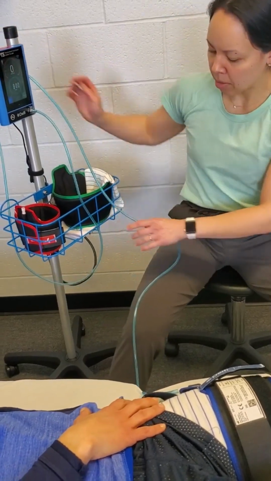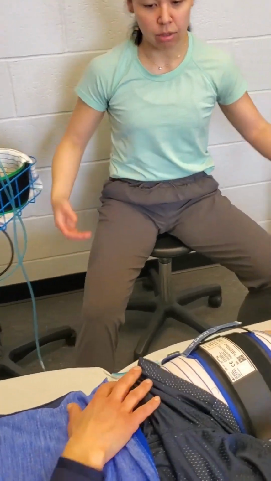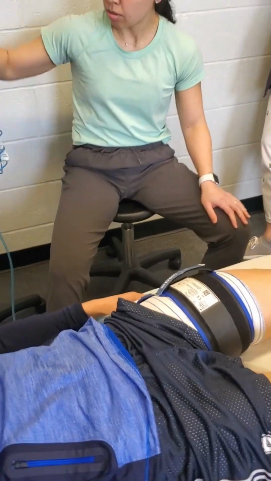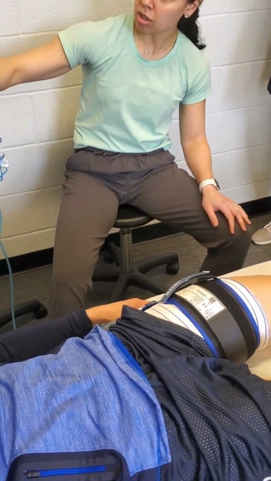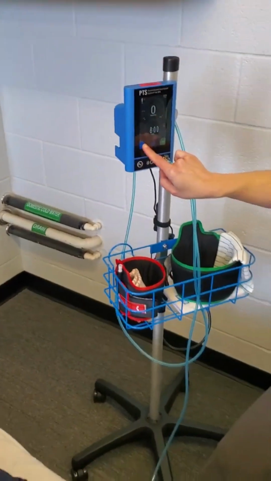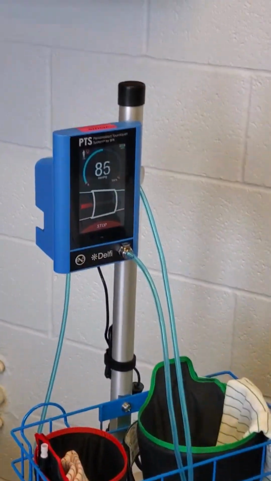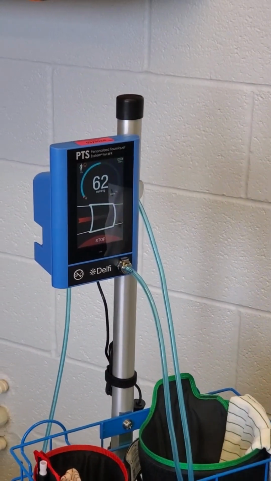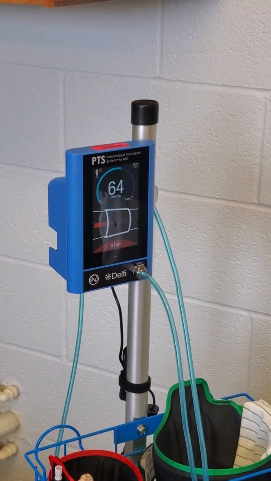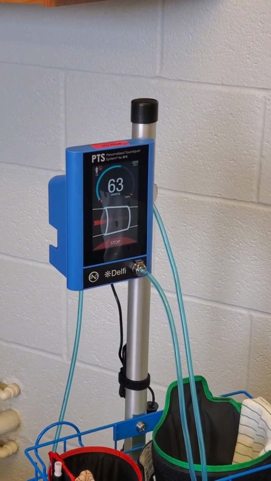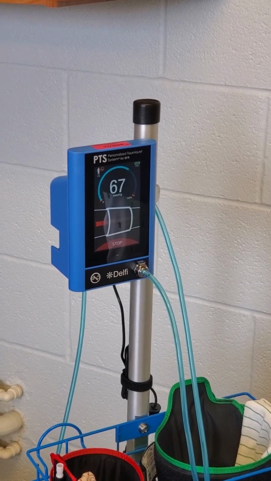Okay, so now I'm going to tell Kendall to totally relax your arms, relax your whole body. We're not allowed to talk to her, and then I'm just going to hit the blue PTP button. So this is the Doppler. It usually takes about 30 seconds, if I recall correctly.